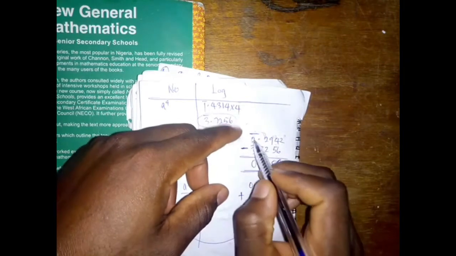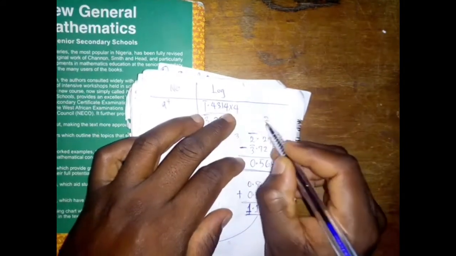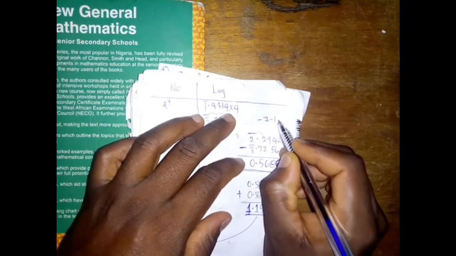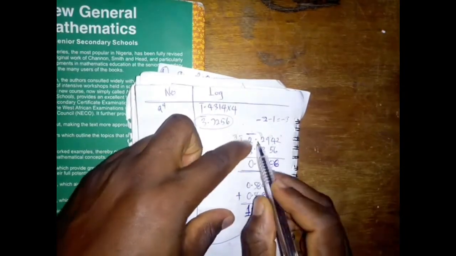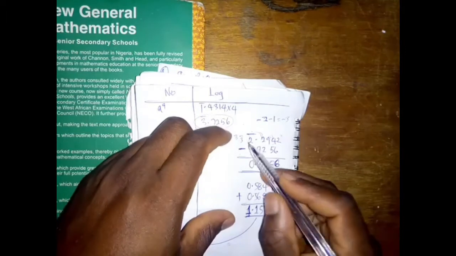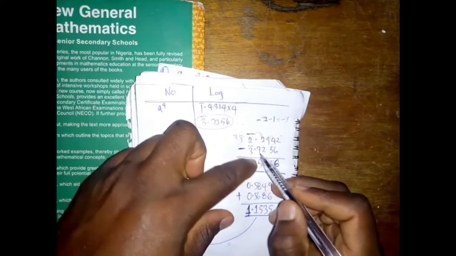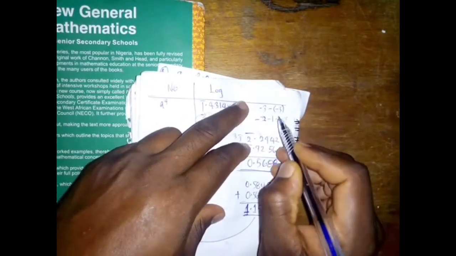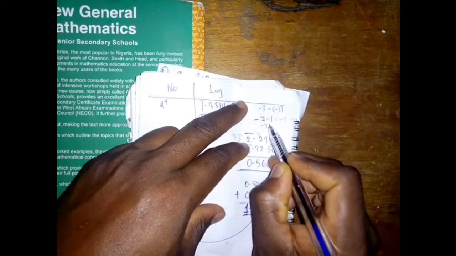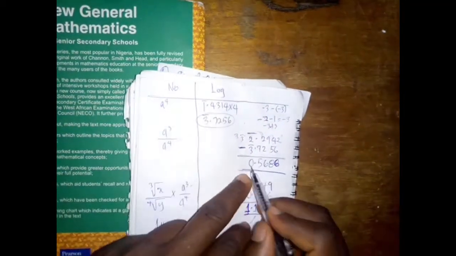Here becomes what? Bar 3. So bar 2 minus 2, you take 1 from it, it becomes minus what? 3. So here becomes what? Bar 3. So 7 minus 12 is 5. Minus 3 minus minus 3 will give you what? Minus 3 plus 3. That gives you what? 0.